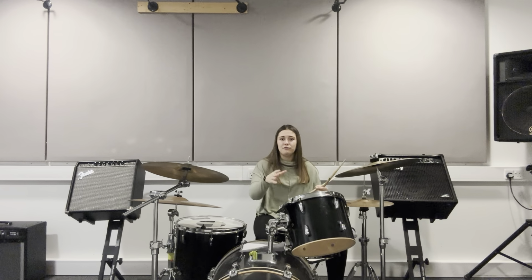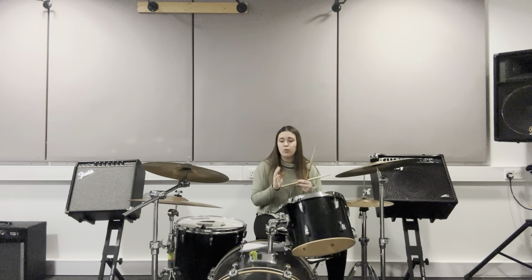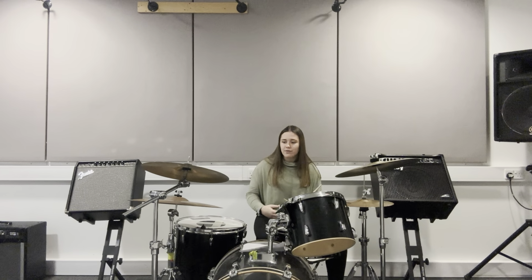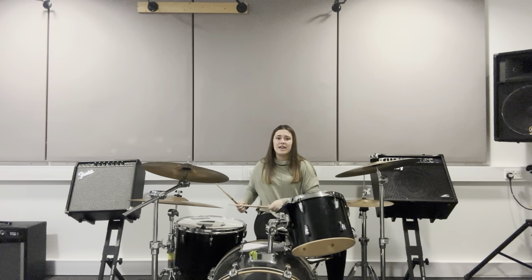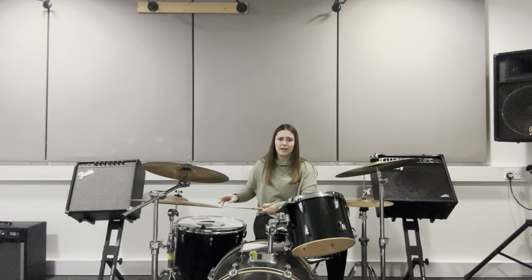up that section of your pattern, but it can happen on any part of the drum kit. It doesn't have to be on just the toms; you can do what you want to do. If you feel comfortable going around the kit or playing it on a different part of the kit, then that's fine. But hopefully you'll be learning how to experiment around the drum kit now.